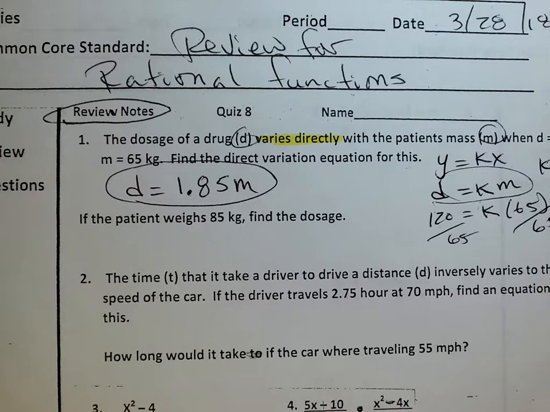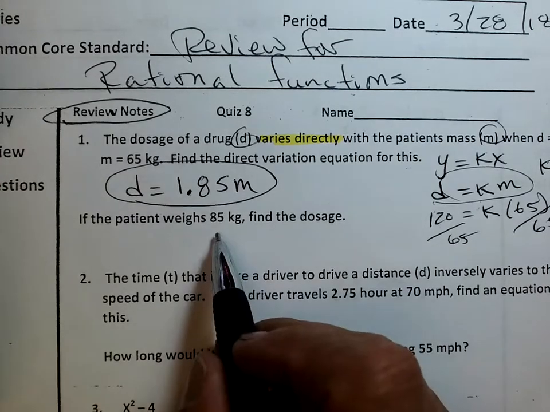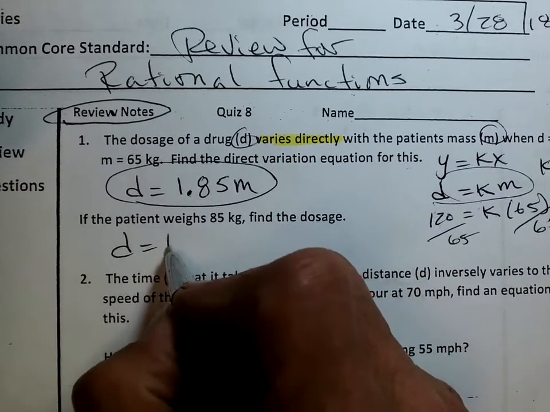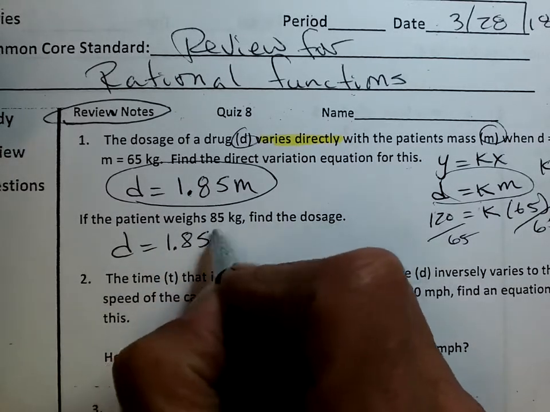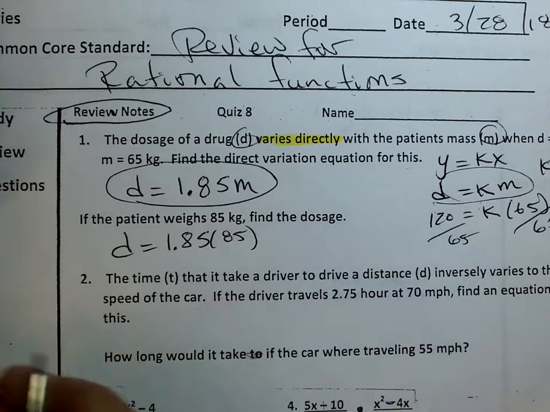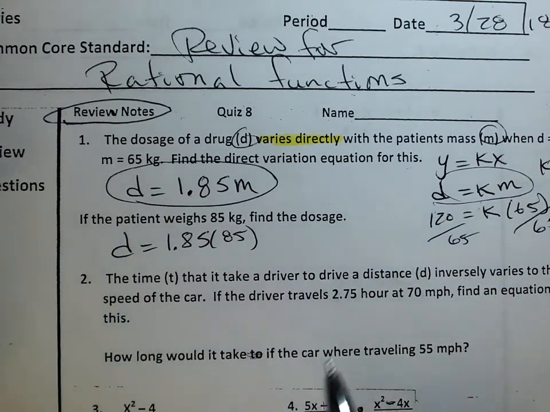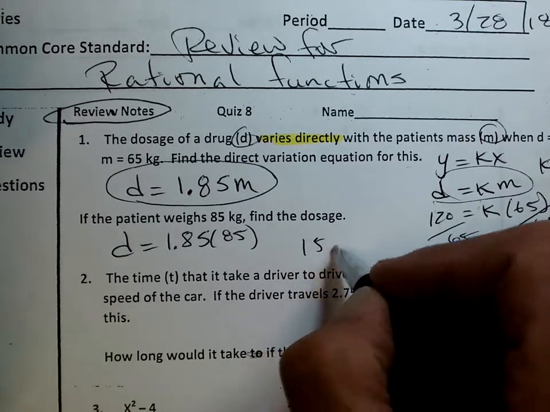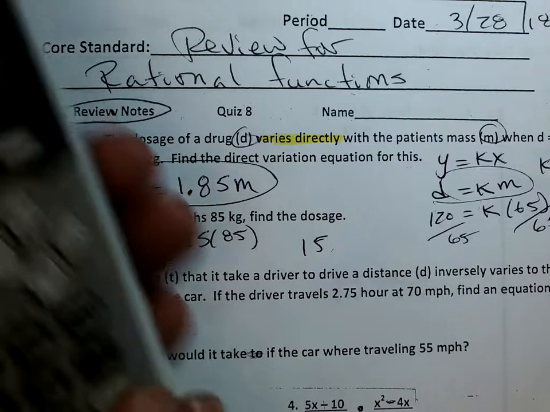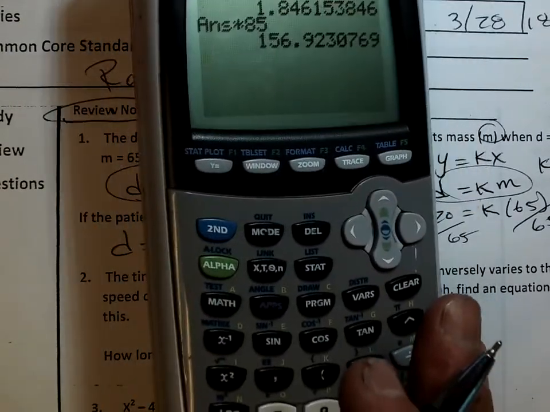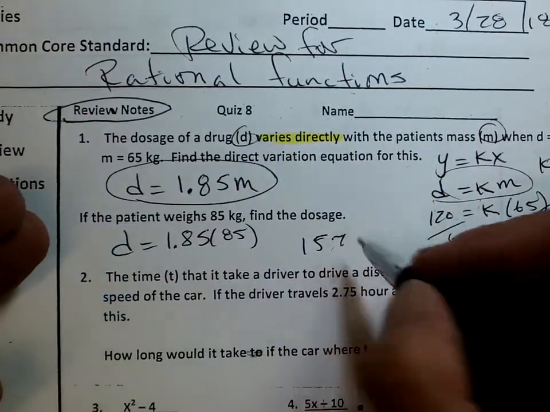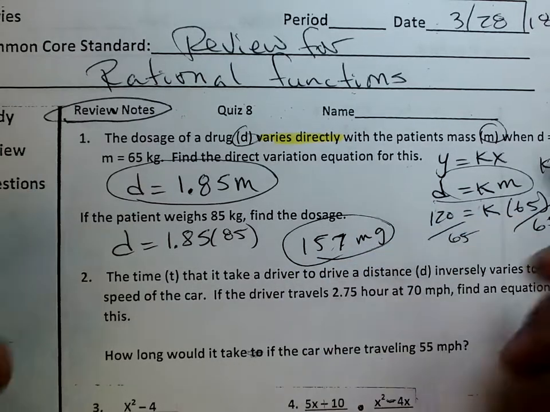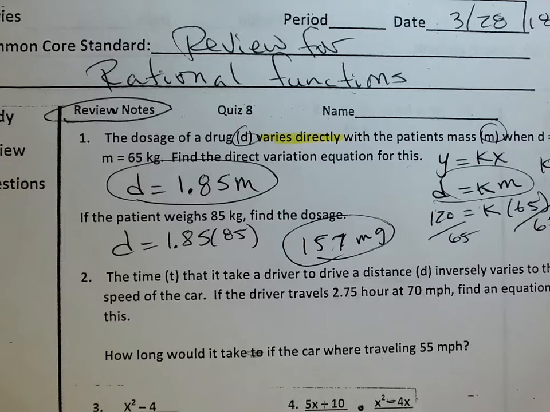Easy. Okay, part 2. If the patient weighs 85 grams, that's a mass, what's the dosage? So I'll go D equals 1.85 times 85, and I get about 157, and that might be milligrams of whatever the dosage is. Pretty easy. Everybody can do this tomorrow. I have faith in you.